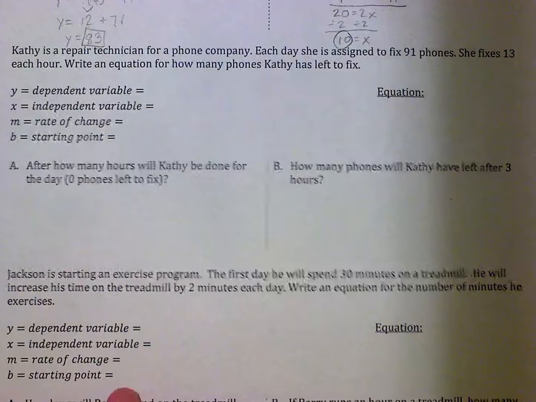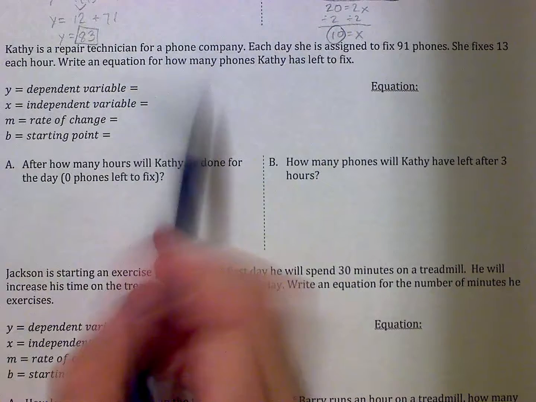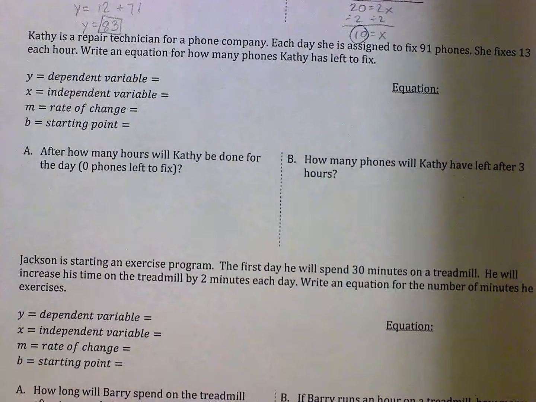Okay, let's go on to the next one. Now, a great thing to do is, if you want to, read this problem first and see how far you can get, and then press play. That's a really great thing to do to push yourself.